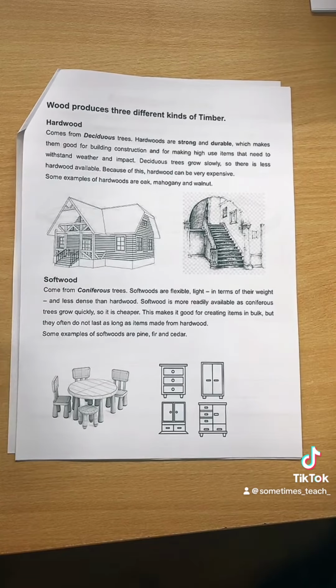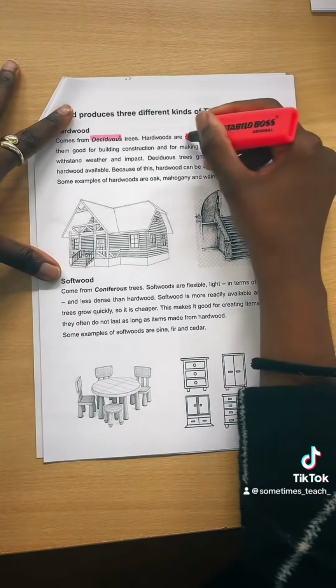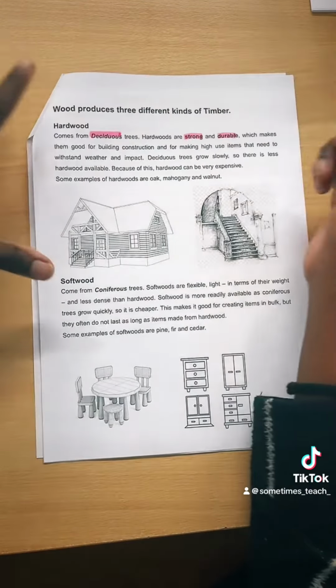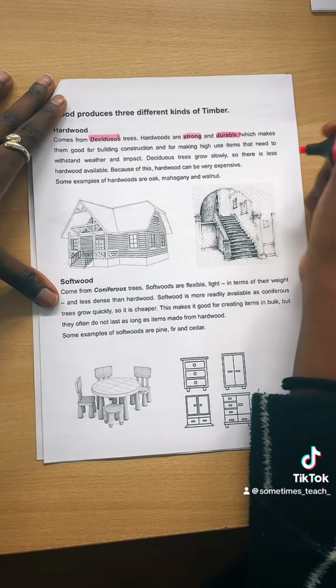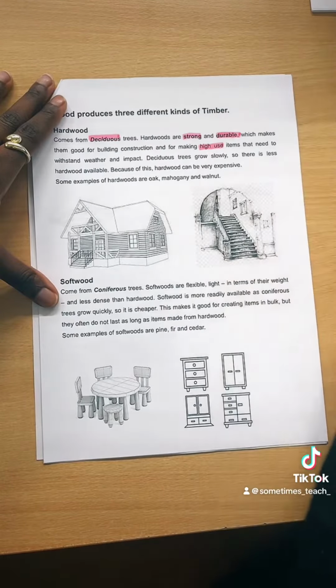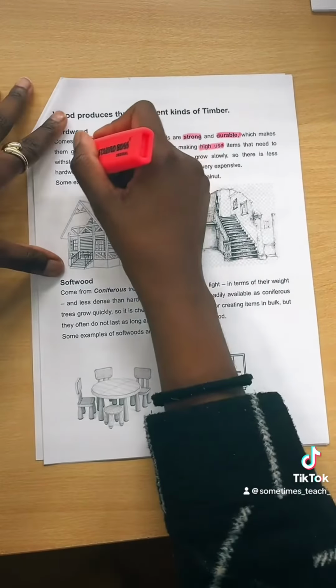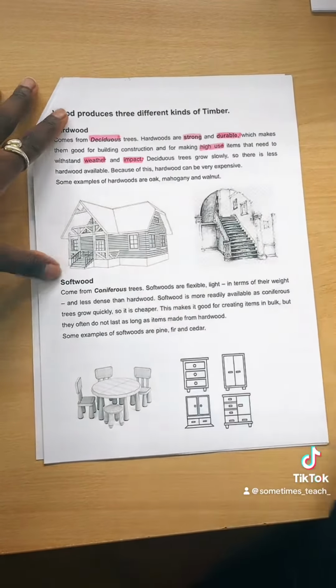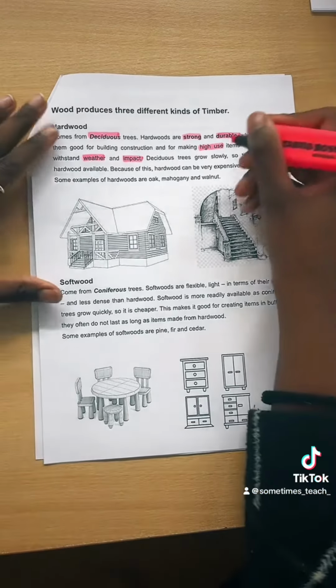So, wood produces 3 different kinds of timber. Hardwood. Hardwood comes from deciduous trees. Hardwoods are strong and durable, generally, yeah? Generally, they're strong and durable, which makes them good for building construction and making high-use items. So high use, meaning that they are used a lot, that need to withstand weather and impact, okay? Deciduous trees grow slowly, so there is less hardwood available.